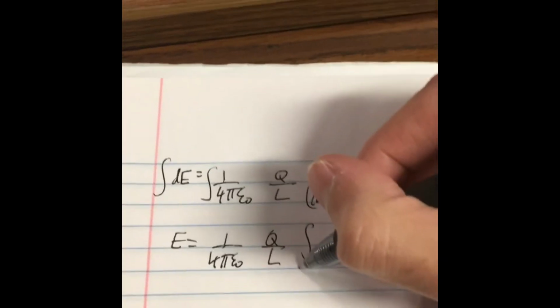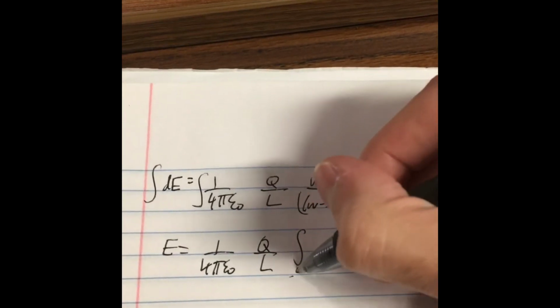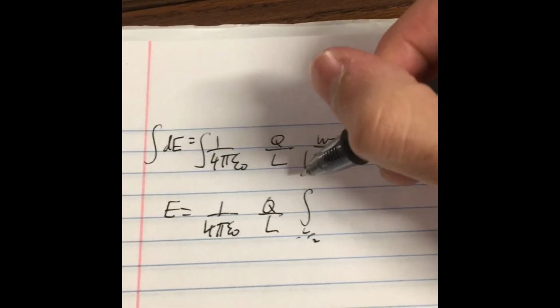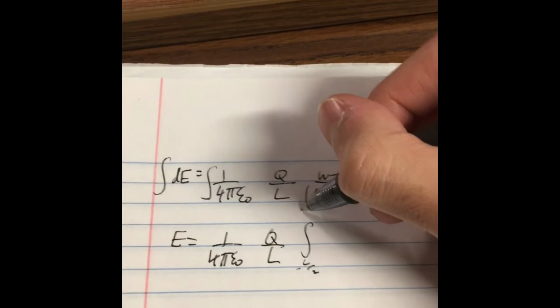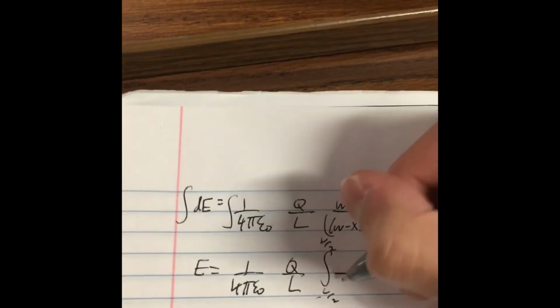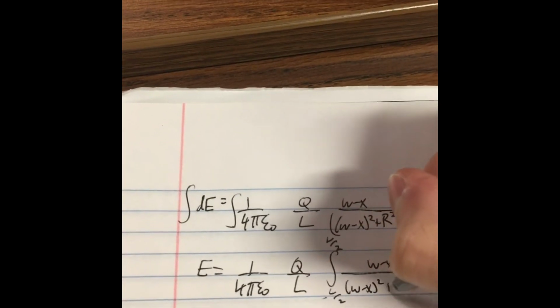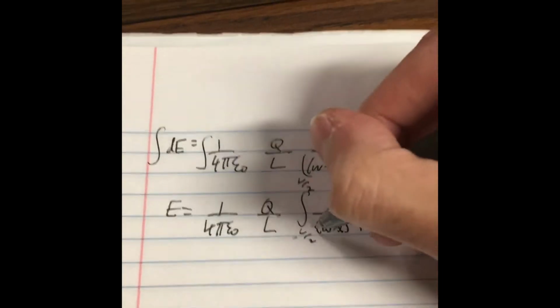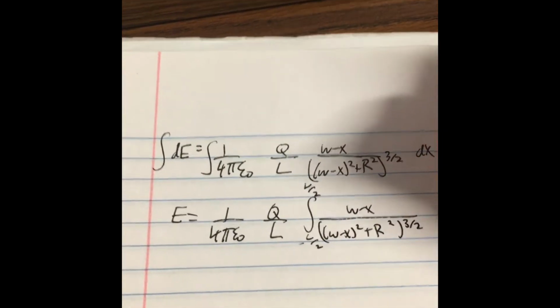On the left side was at negative L over 2 because the tube was centered at the origin, and the right side will be positive L over 2. And inside the integral, you'll have w minus x over w minus x squared plus r squared, all to the 3/2 times dx.